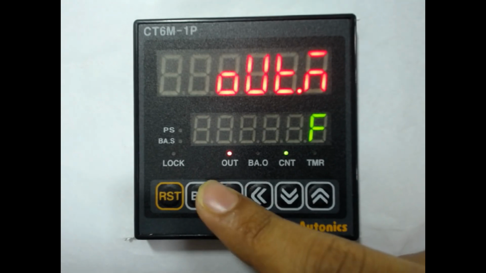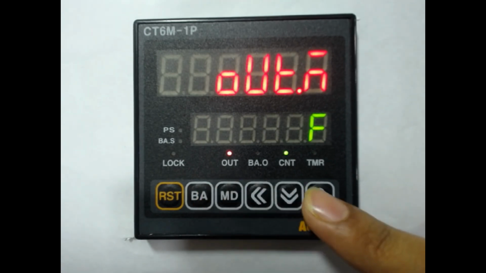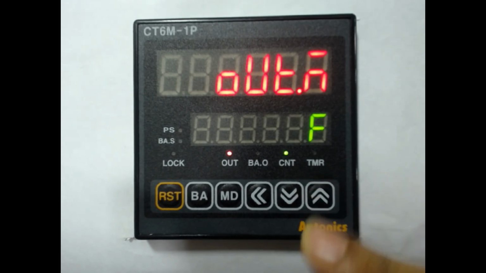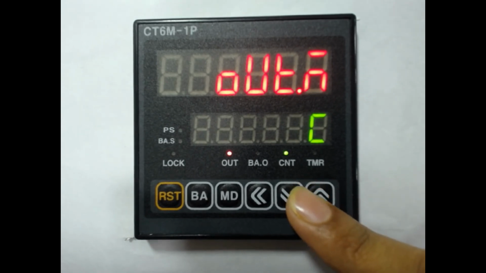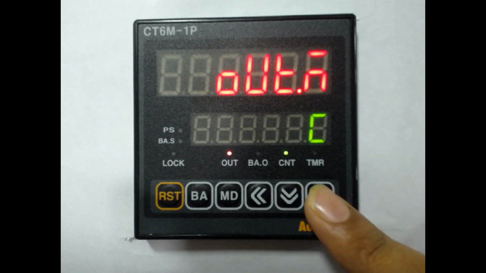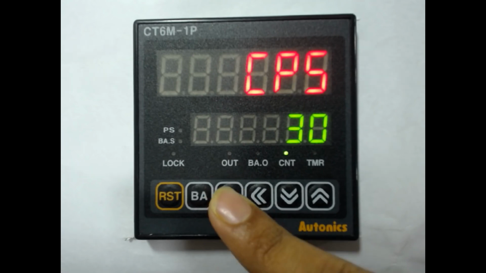Next option is the output mode. In output mode there are basically two settings. One is the F mode. If you want to continue the counting without resetting the output, then kindly keep in F mode. Then comes the C mode. If you want to auto reset the count, auto reset the output, kindly keep it in C mode. Then single press MD button.